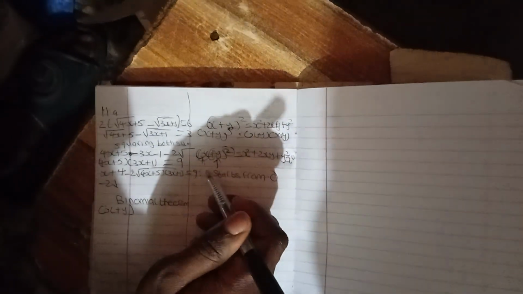This one starts from whatever power it is, then reduces to 0. This one starts from 0 and reaches the power. This one reduces from the power and ends at 0. So take note, whatever letter is after this sign, which is y in this case, will increase from 0 to the power, while whatever is before the sign will reduce till you get to 0. So that is how simple it is.